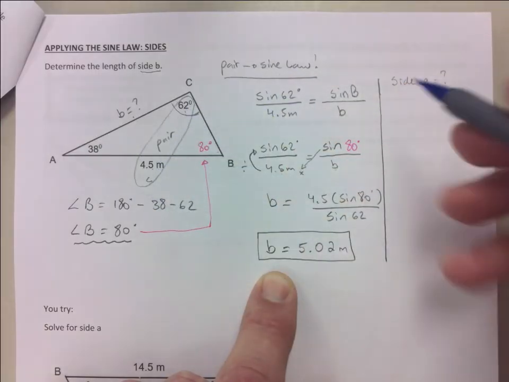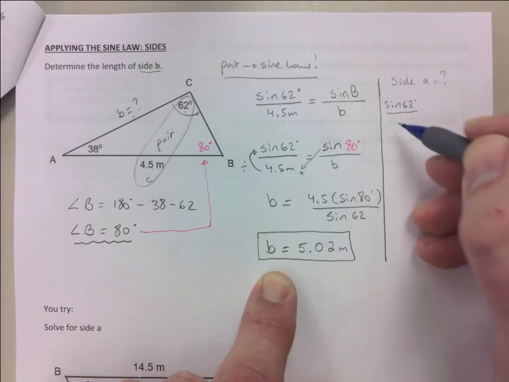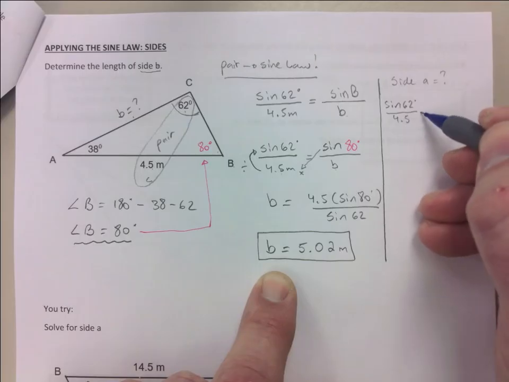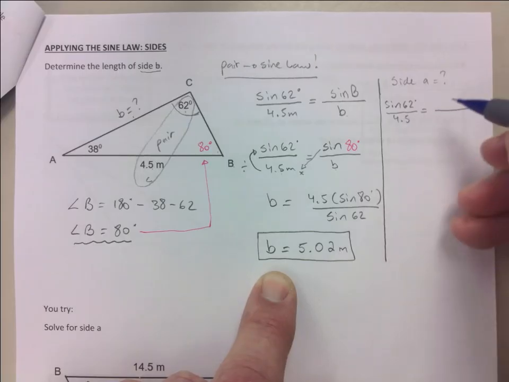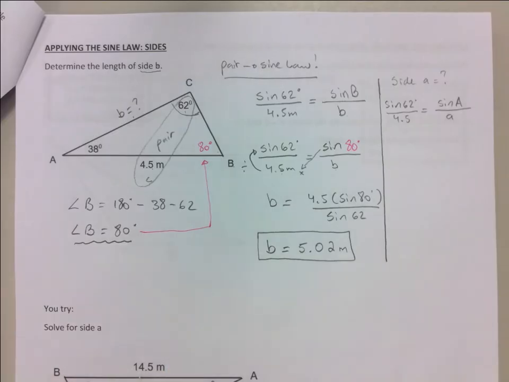I start with the pair sine of 62 over 4.5 is equal to sine of angle A over A. You can skip this step that I'm giving you right now in the future. You can go ahead and put numbers in right away. Okay, yeah.